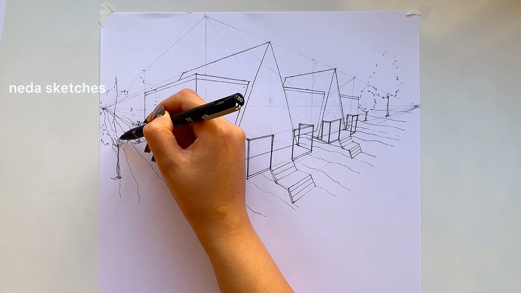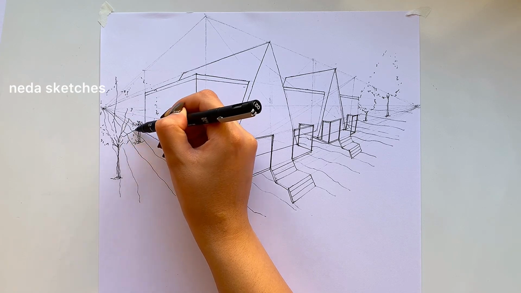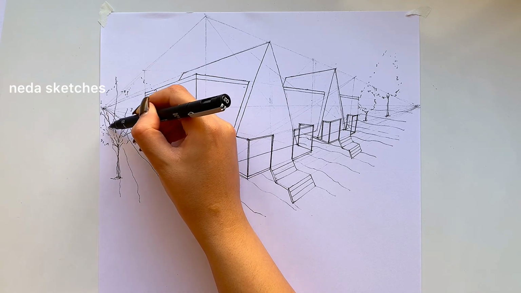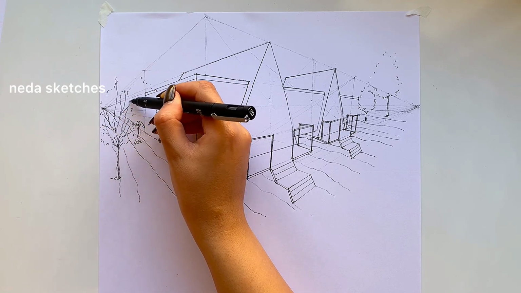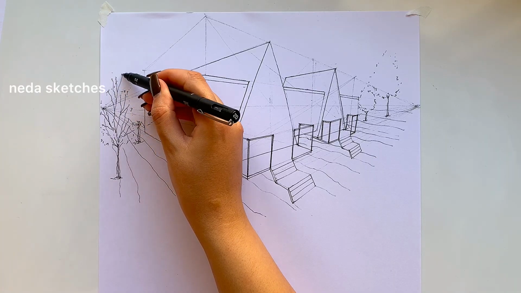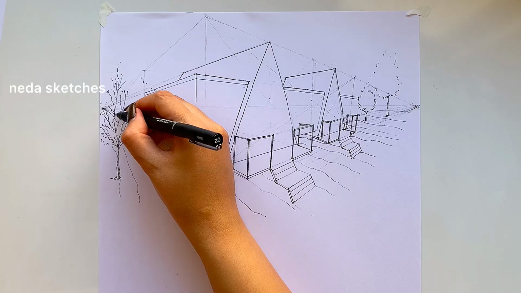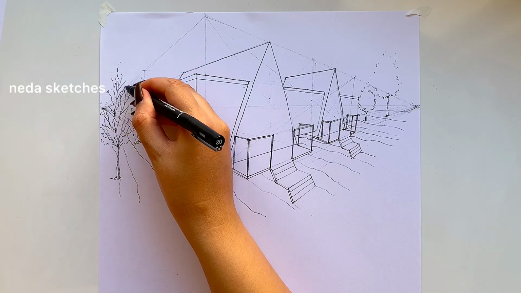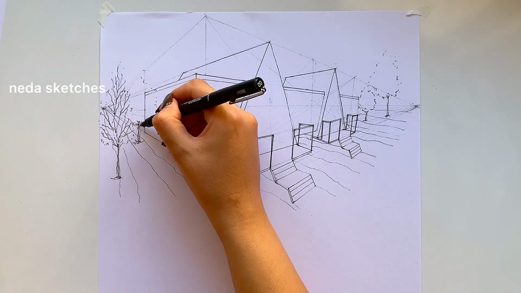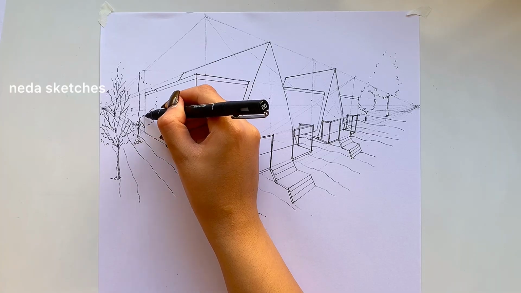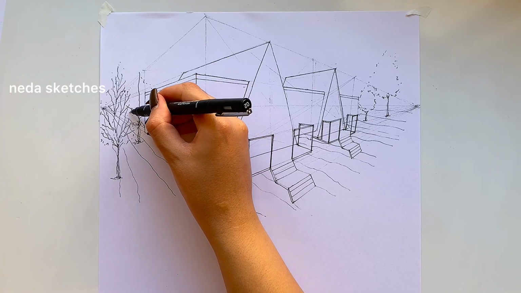I start drawing a tree from its trunk, then I draw branches and then add twigs. Sometimes you can add sticks and leaves, but here I prefer to draw leaves by marker, and I don't draw sticks because I want to add other details on the ground, and other topographic lines.